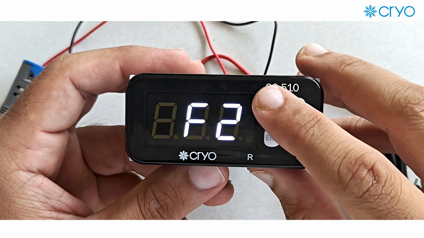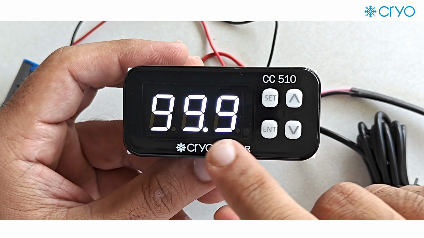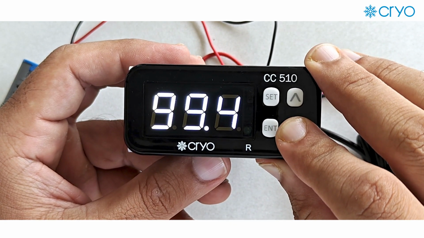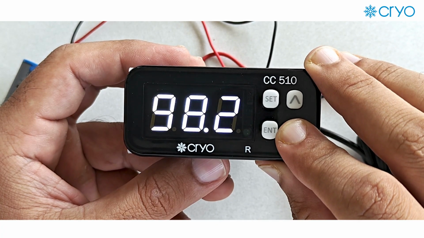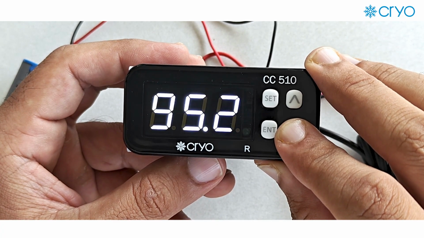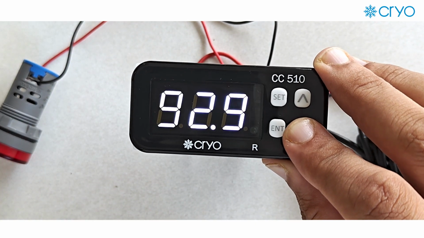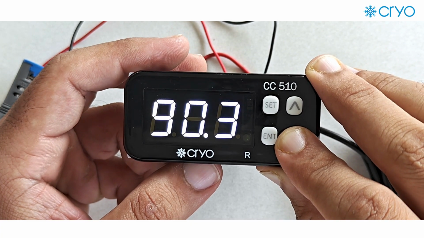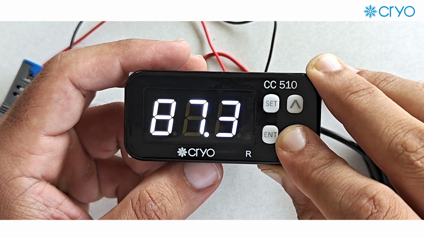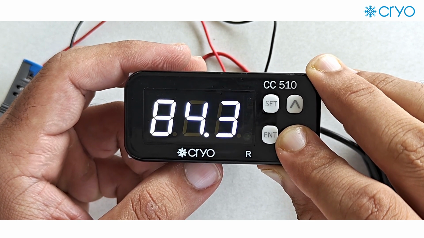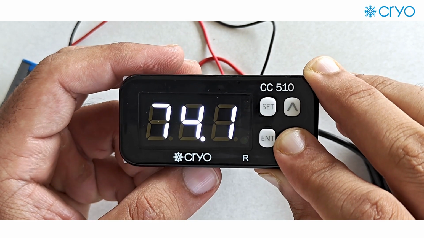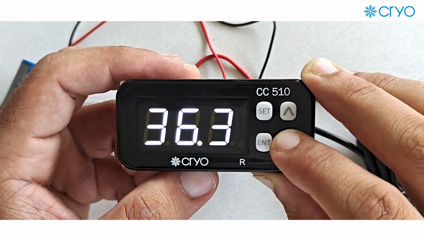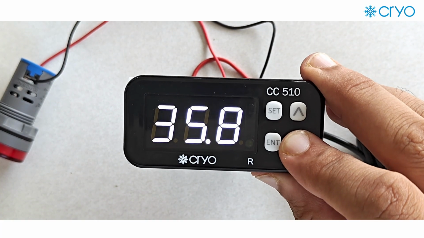Again by pressing set button, F2 will come. So F2 is our set high limit. So above this set high limit, the display will show you a high message. With the help of up and down key, you can set your higher value. Let's say if I'm setting it 50 degrees, whenever my temperature goes above 50 degrees, the display will show a high message alarm. So let me make it 30 degrees.